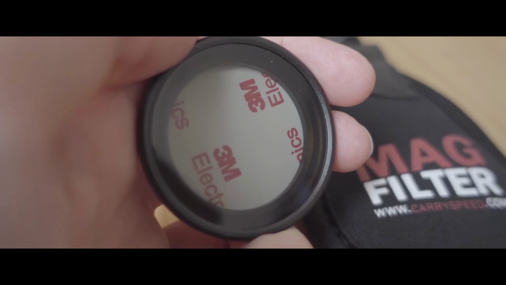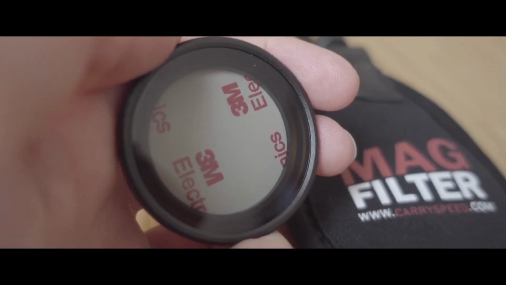And obviously you want nice footage. You don't want everything completely blown out when you're in bright conditions. So having an ND filter allows you to do that. It allows you to keep that high aperture whilst actually minimizing the amount of light coming into the sensor, which just gives you the best looking image.